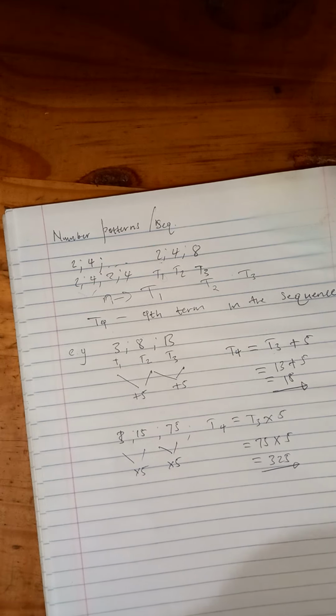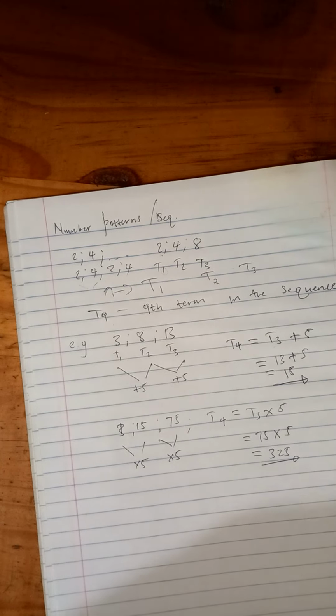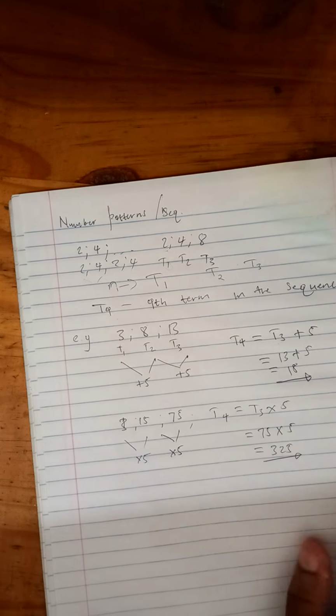So from here, we now know what a typical sequence looks like, and how you can predict the terms that are not given in the first 3 terms.